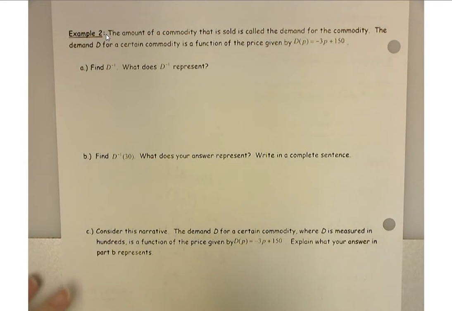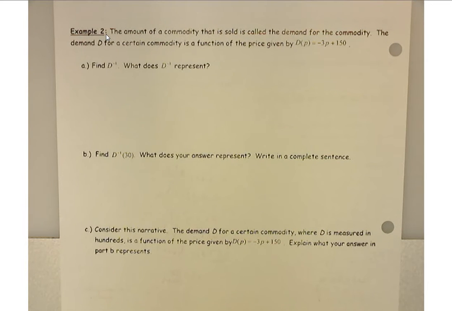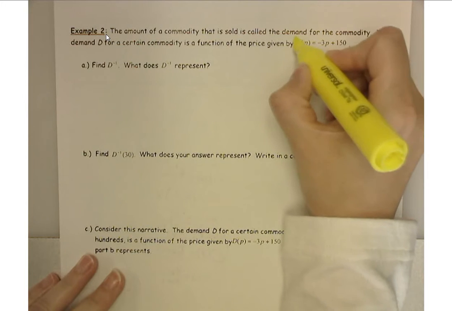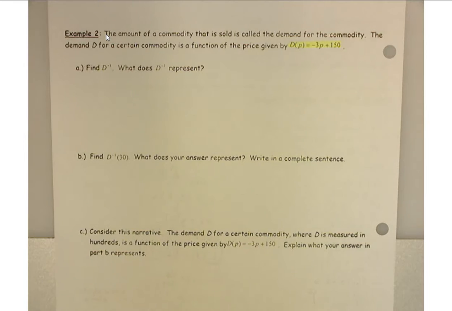So for example 2, it says the amount of a commodity that's sold is called the demand for the commodity. Do you guys know what a commodity is? Yeah, it's a good, so something that can be bought and sold. So that's called the demand for the commodity. The demand D for a certain commodity is a function of the price given by D of P equals negative 3P plus 150.